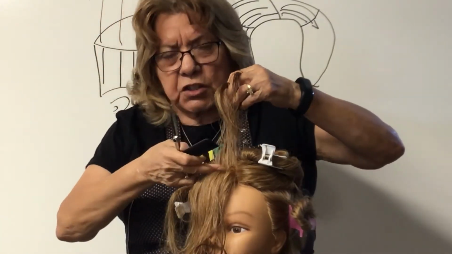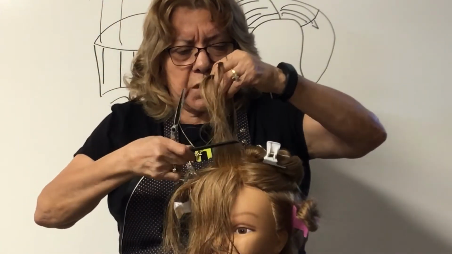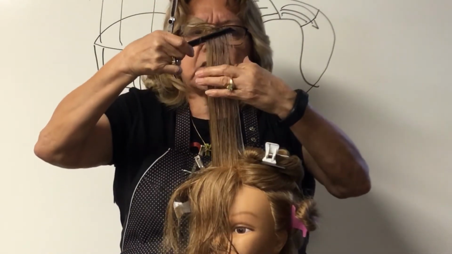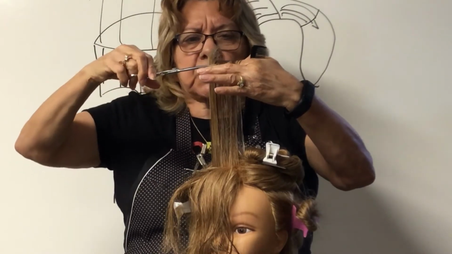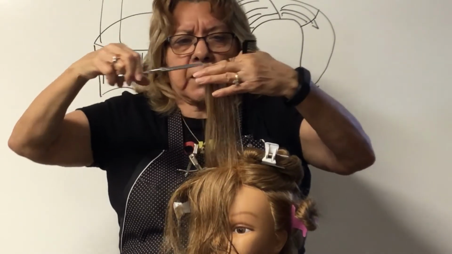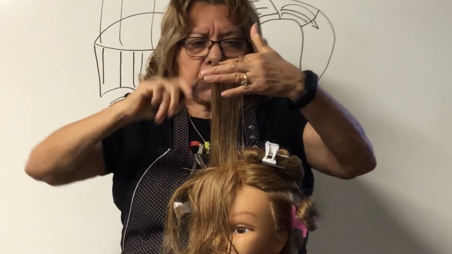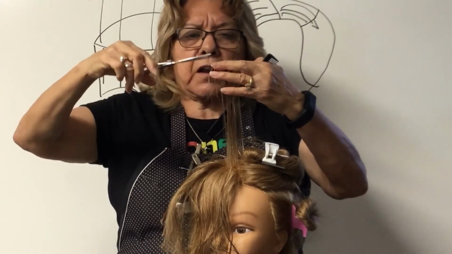And again, just a slight piece off of that last one, as close as I can get it to this section. There's my section, making sure that everything is straight. In other words, that we're not at an angle. Everything is straight up from the parietal line.